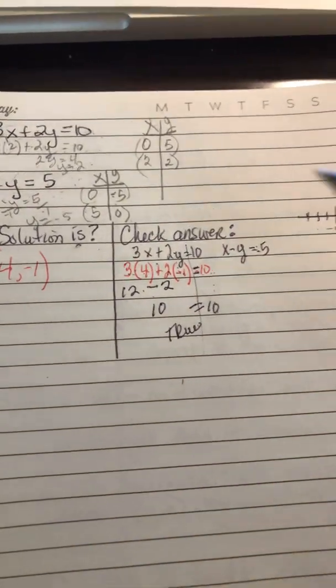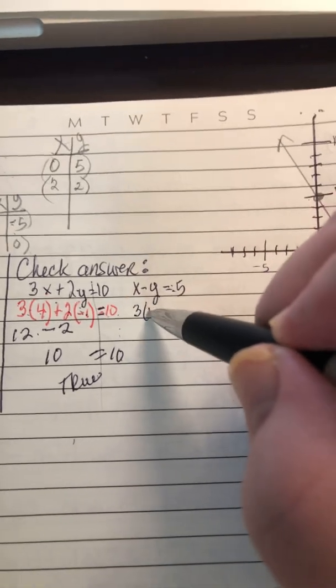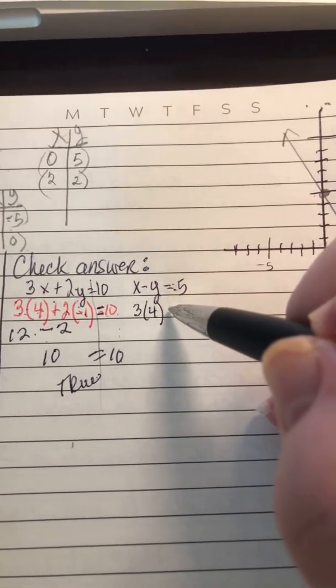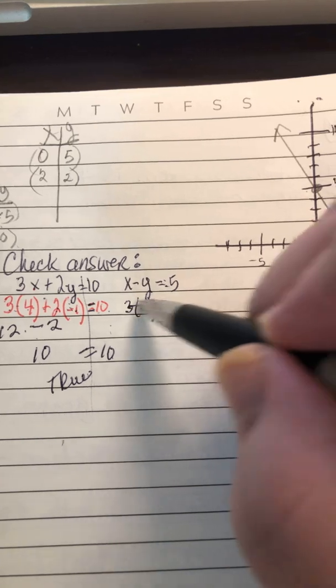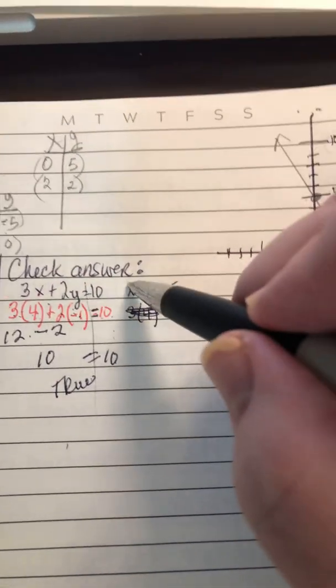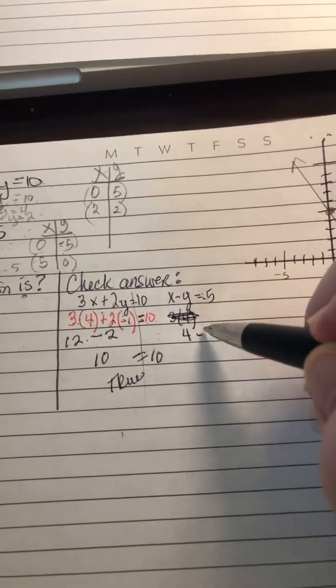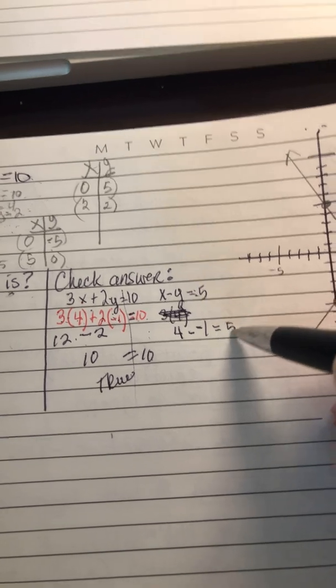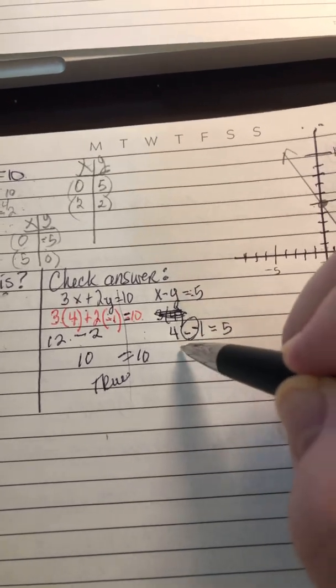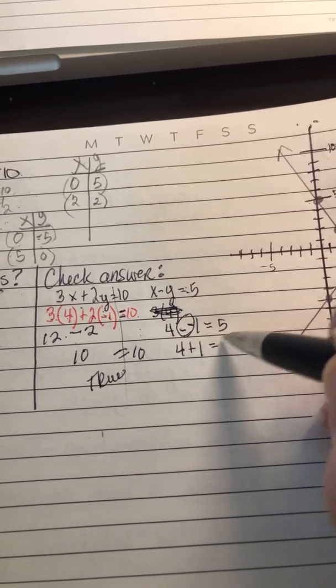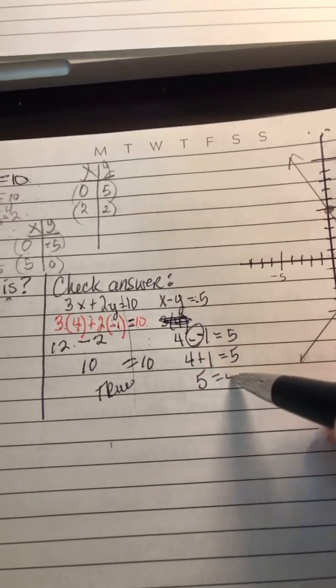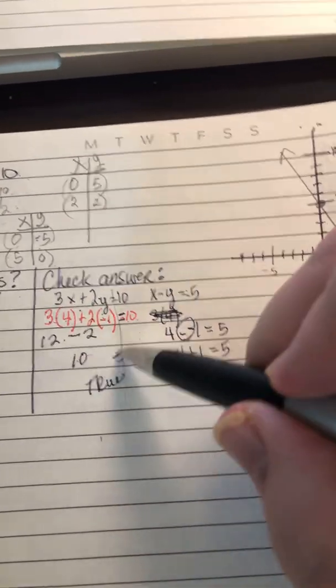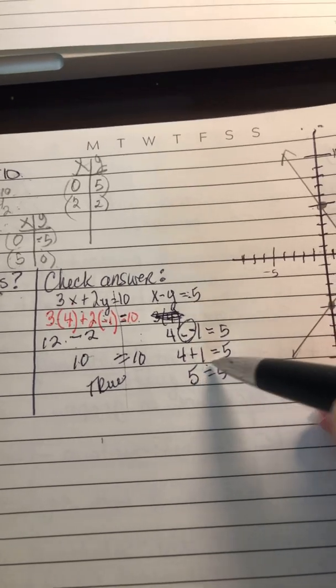We're halfway there. Now come over here and do the same thing. If we have 3 times 4, not 3 times 4, I was looking at that problem. Put in for x, we're going to put our 4, so it's going to say 4, and then minus negative 1, so minus negative 1 equals 5, and when you have the two negatives, they come together to equal this positive here. So this says 5 equals 5. Well, that's as true as 10 equals 10. This is saying 5 is the same as 5.